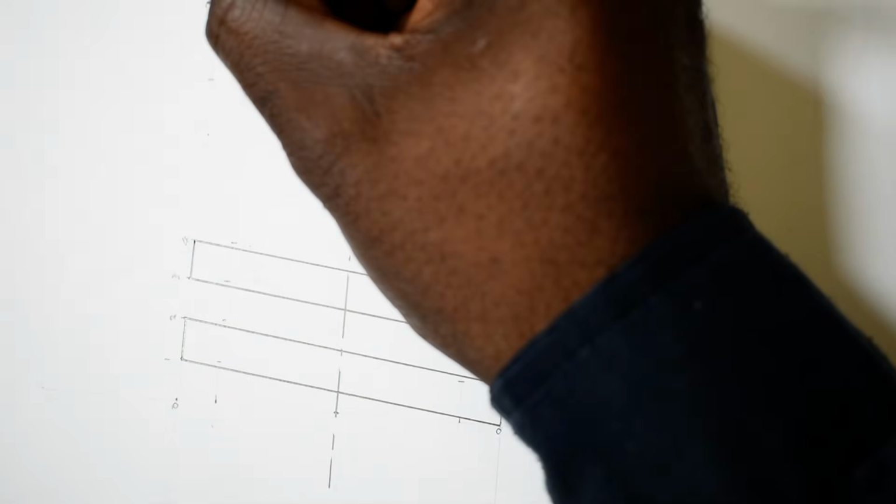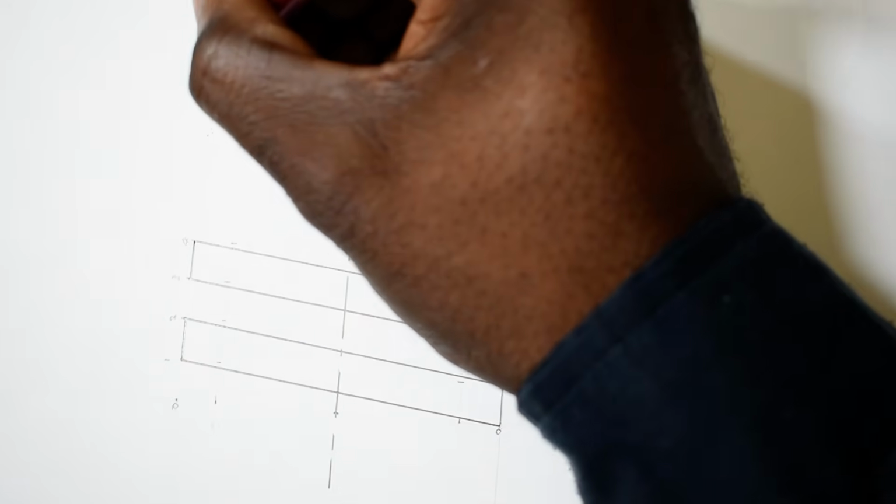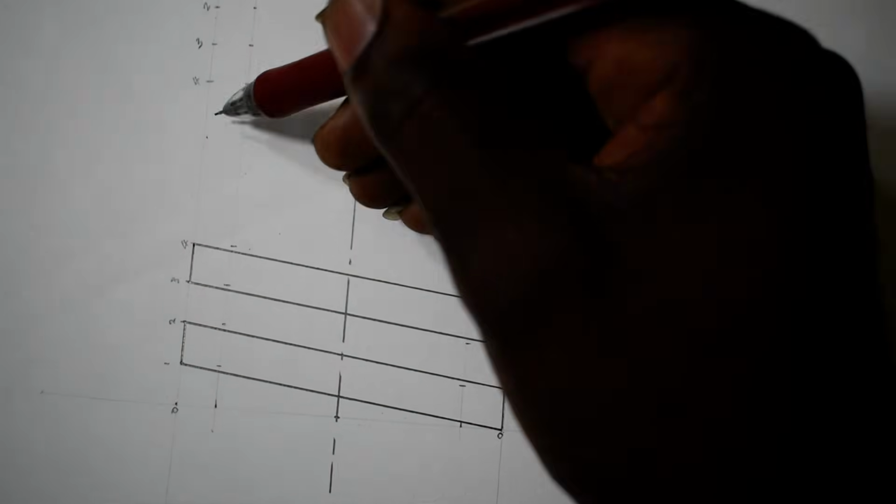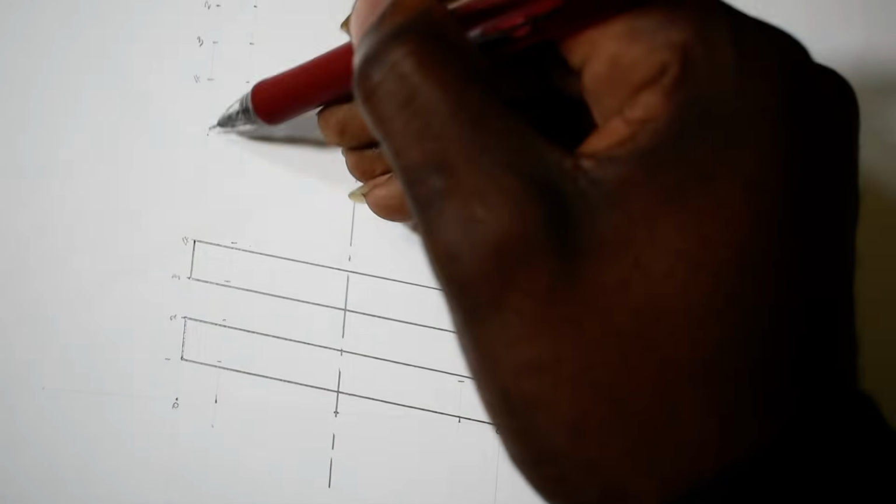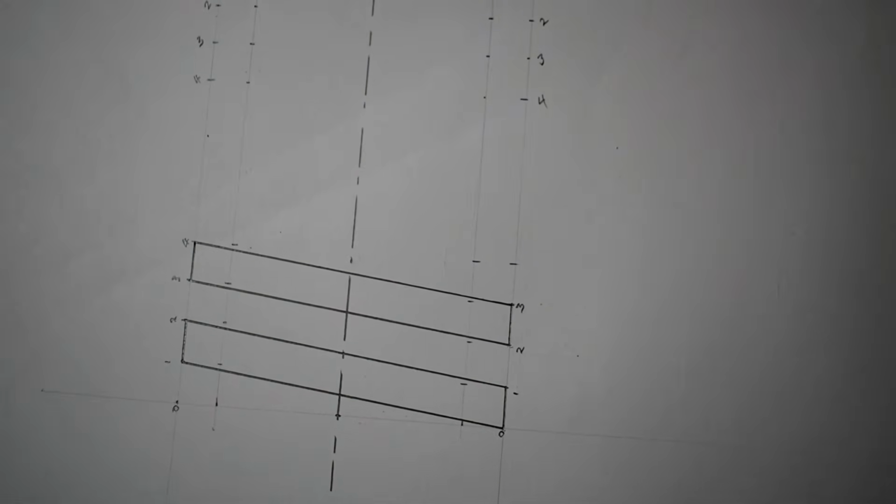0, 1, 1, 2, 3, 4. You know, I just ended here. I didn't even know the numbering would end at 4. You could still continue, you understand? It's one and the same thing.